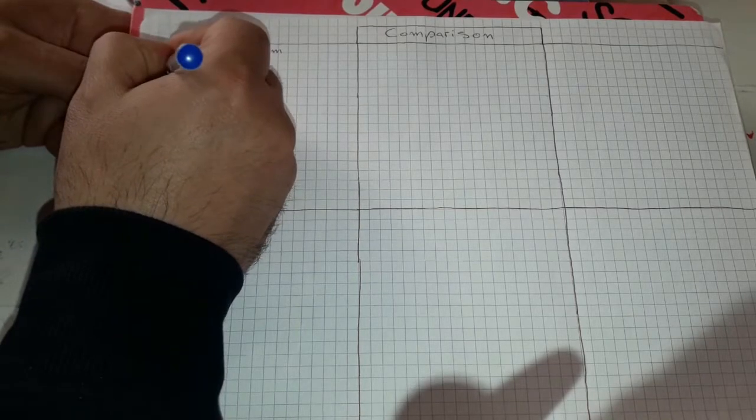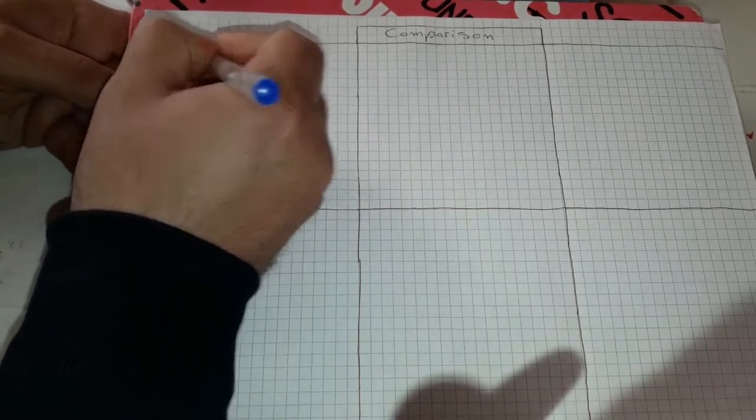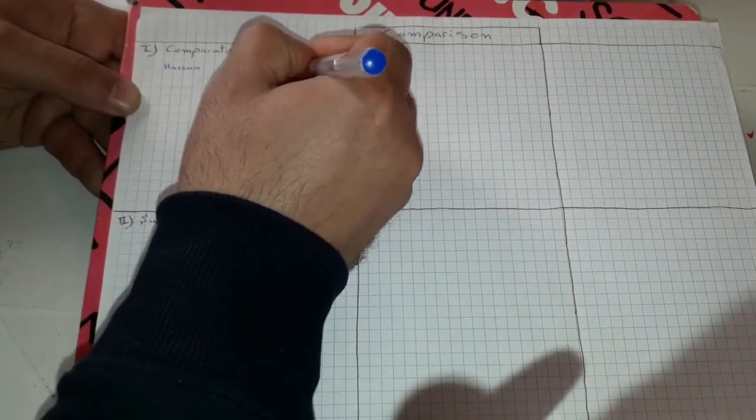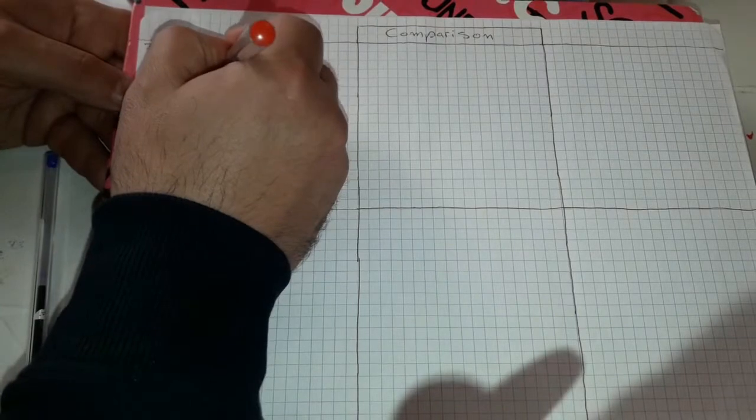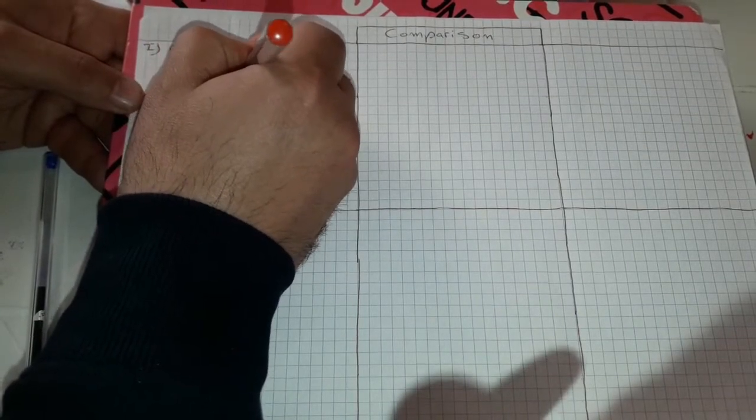So let's start with the first comparative form, and the first example, for example, compare between two people. For example, we have Hassan and we have Hisham. And I want to compare between these two people in terms of height.